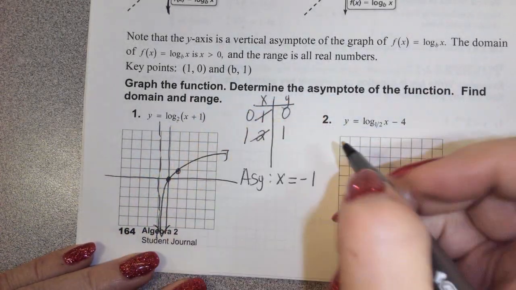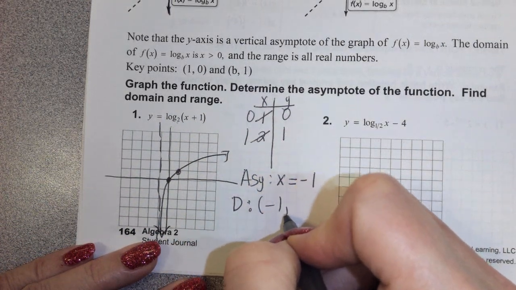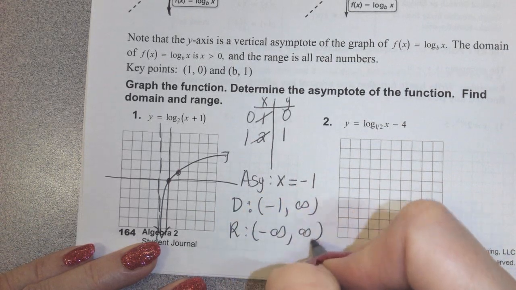Here's the way this is going to look. It keeps going up just very slowly. The domain is going to be from -1 to infinity, and the range is going to be -infinity to infinity.